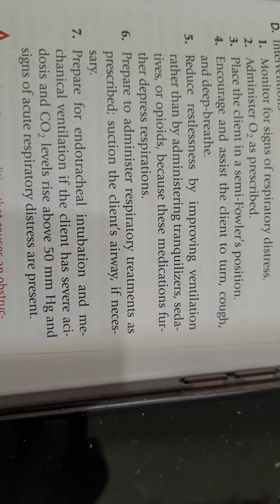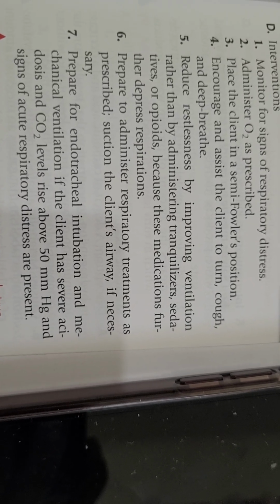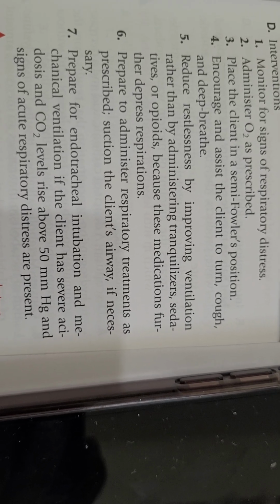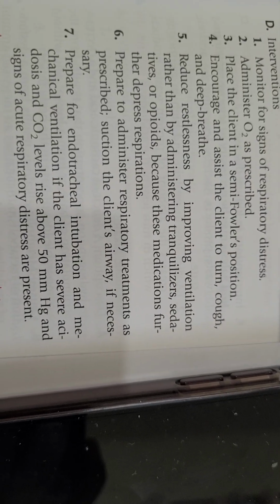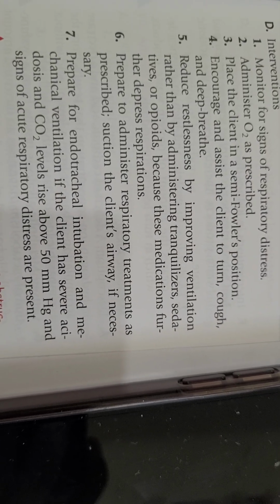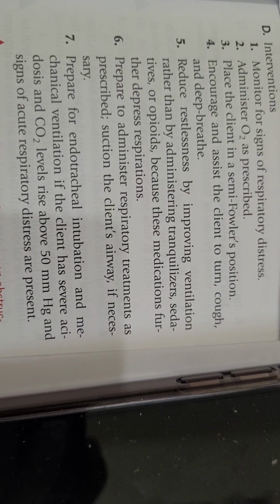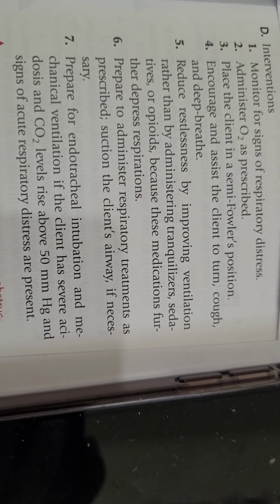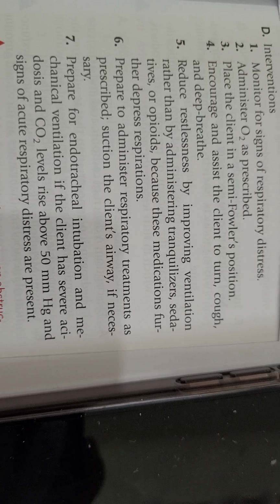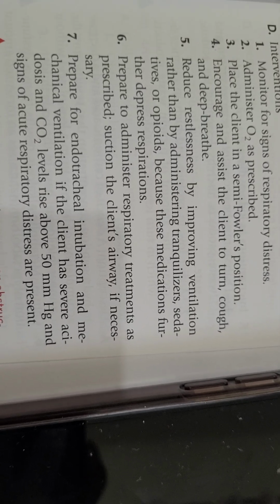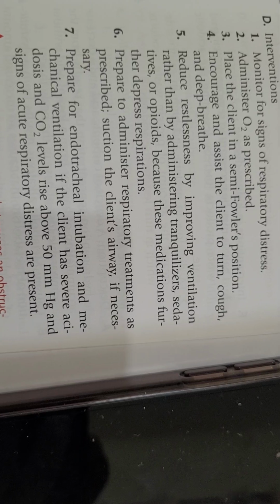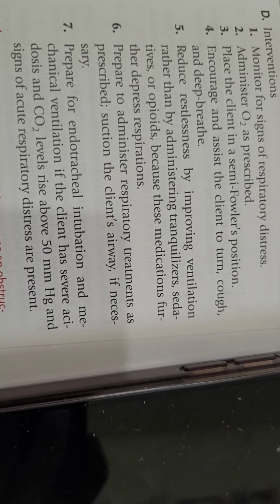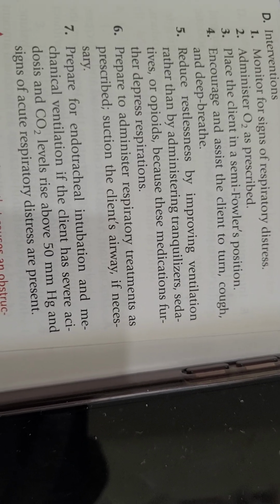For example, give the semi-Fowler's position and coughing and deep breathing exercises instead of giving opioids and sedative medicine, because these opioids and sedatives will further depress the respiratory rate. So we always try to avoid all these opioids and sedative medicines. It will make more problems for the patient.